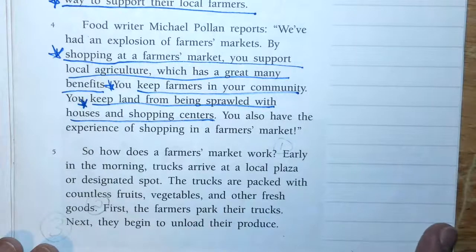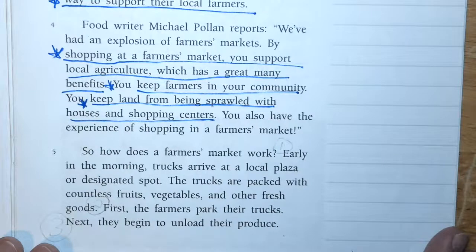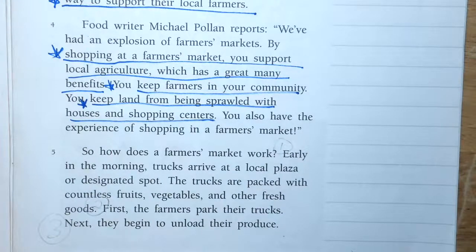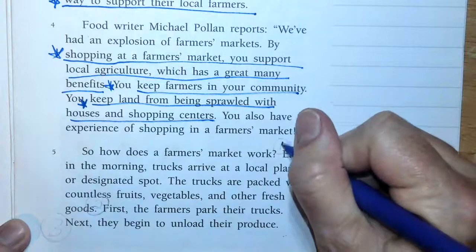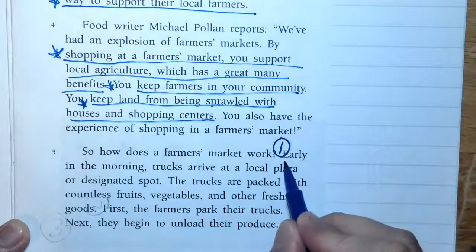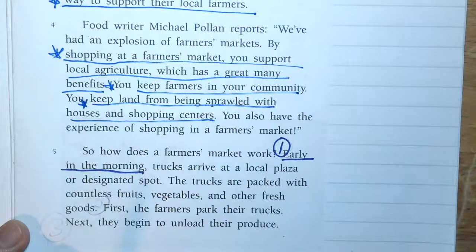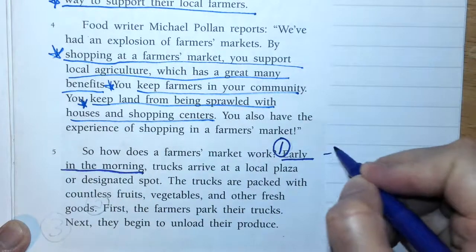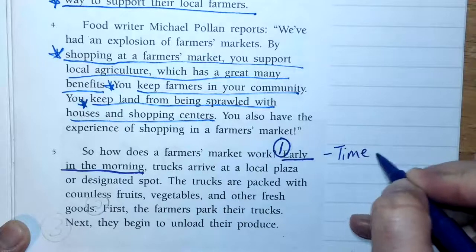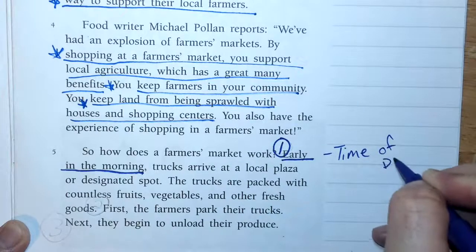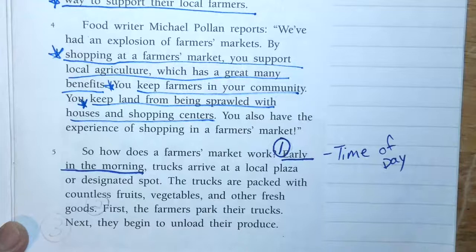Before we read on, there is definitely some sequencing that's going on in here. The first thing that I saw was up here, number 1. I'm going to even underline it, early in the morning. Maybe time of day. They're not talking about as the sun sets.